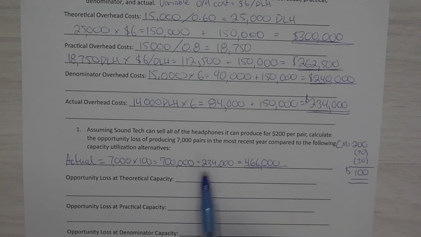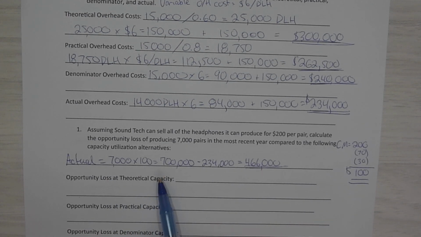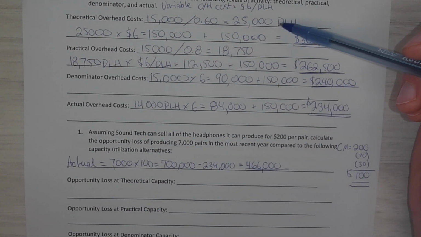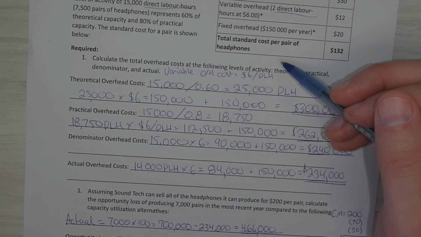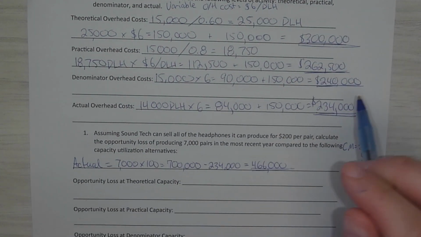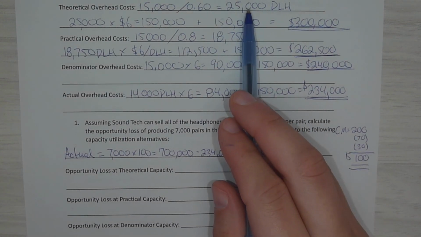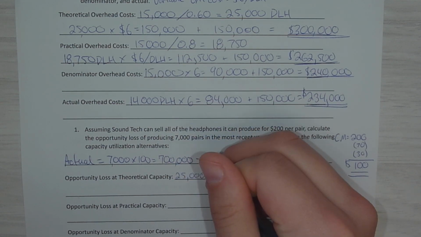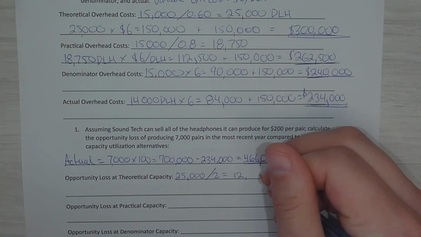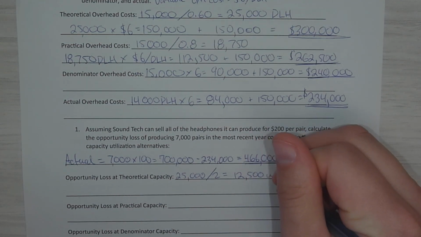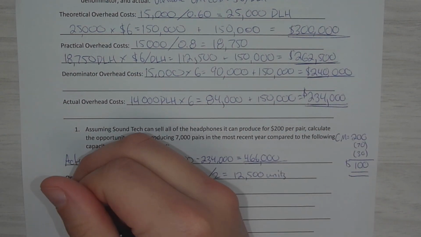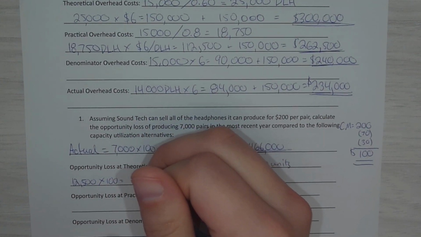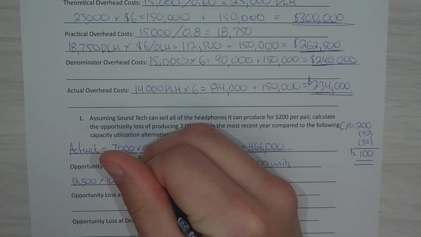But what is the difference had we been able to reach theoretical capacity? So our theoretical capacity said we could have had 25,000 direct labor hours. Now, it takes 2 direct labor hours, as we know, to produce 1 unit. So 25,000 direct labor hours is not 25,000 units. 25,000 direct labor hours produces 12,500 units. So 12,500 units times $100 is gross profit of $1,250,000.